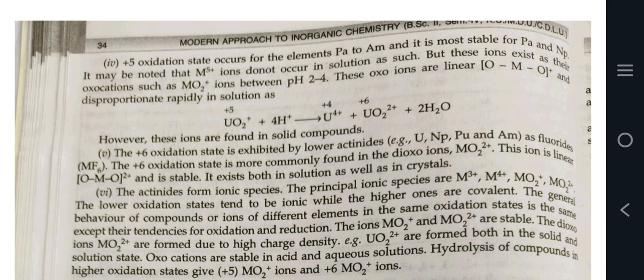Fifth, the +6 oxidation state is exhibited by lower actinides as fluorides MF6. The +6 oxidation state is more commonly found in the dioxo ions MO2 2+. This ion is linear, O-M-O 2+, and is stable. It exists both in solution as well as in crystals.